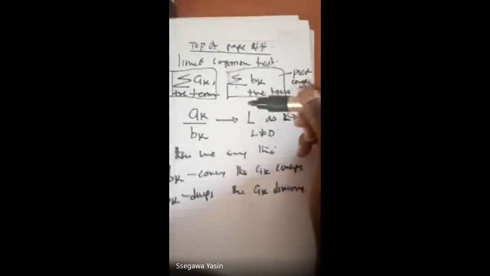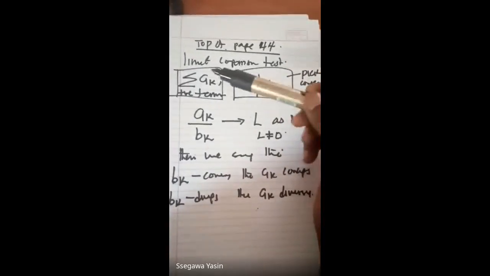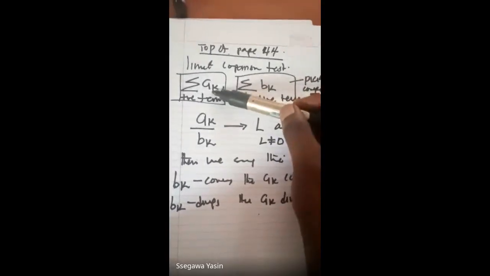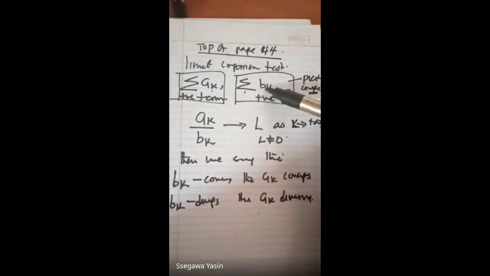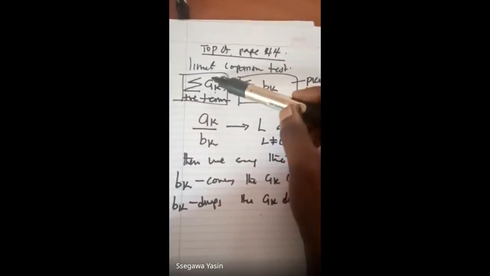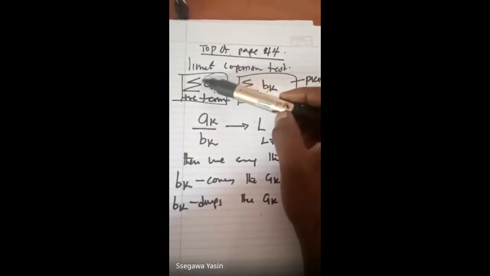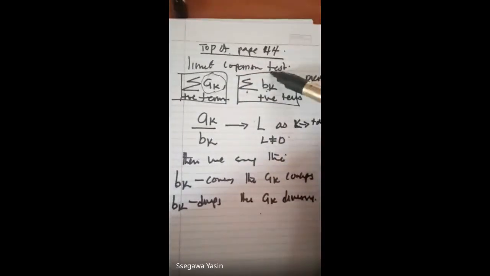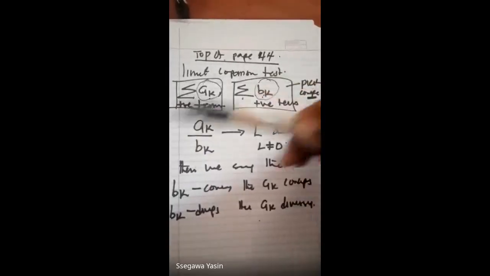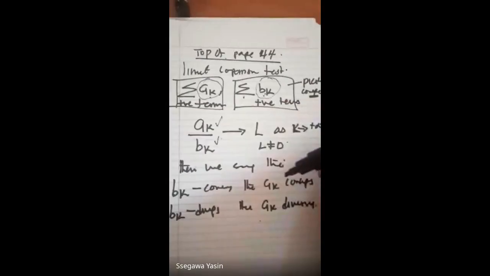Please look here. I want you to pick up this concept well. This is what has been given. This is what you pick, or they may pick for you. You know how to pick a sequence from the series. You pick this sequence, also you pick this sequence. After picking that, you divide the two.